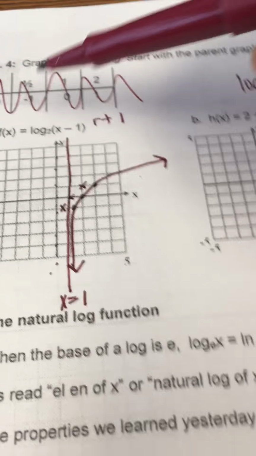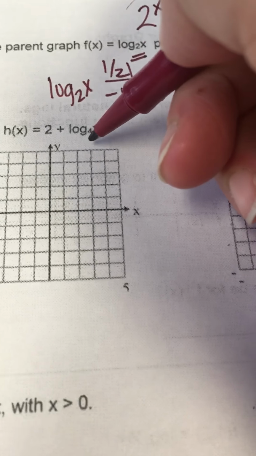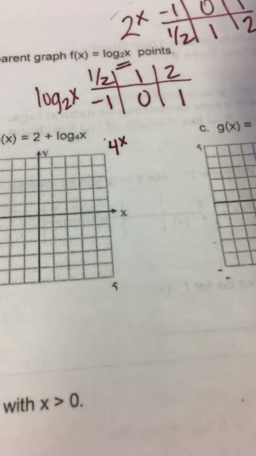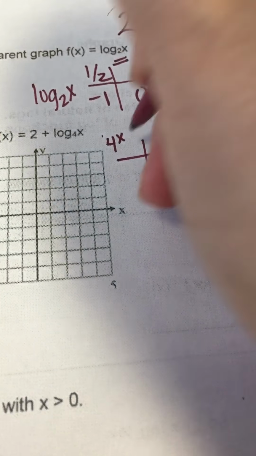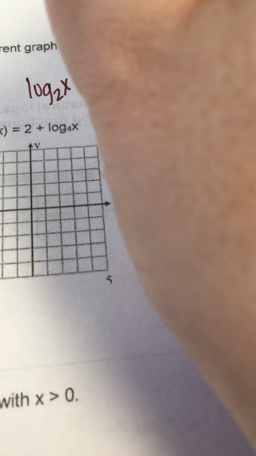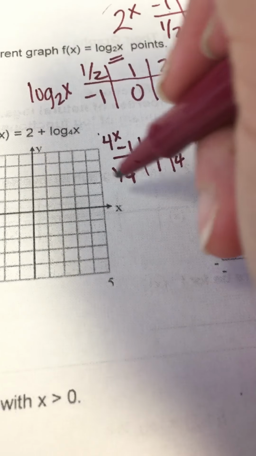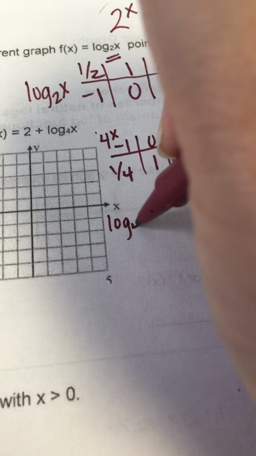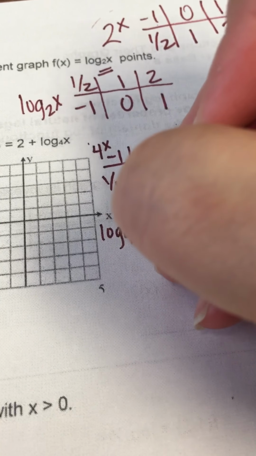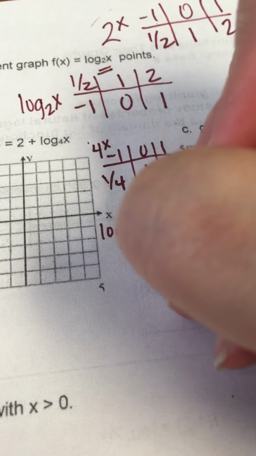Whatever your base is here, you're looking at that exponential. So in the second one, because I'm using base 4, I'm thinking of what 4 to the x is first. So -1, 0, 1 gives 1/4, 1, 4. For log base 4, I just flip my numbers: 1/4, 1, 4, -1, 0, 1.